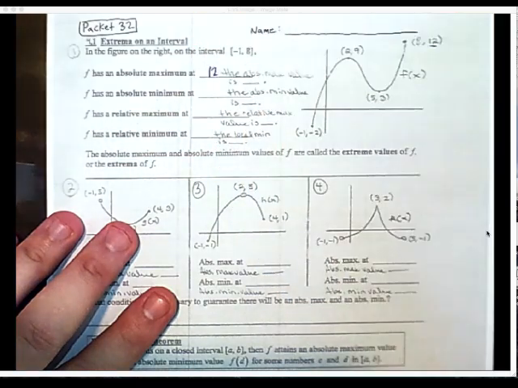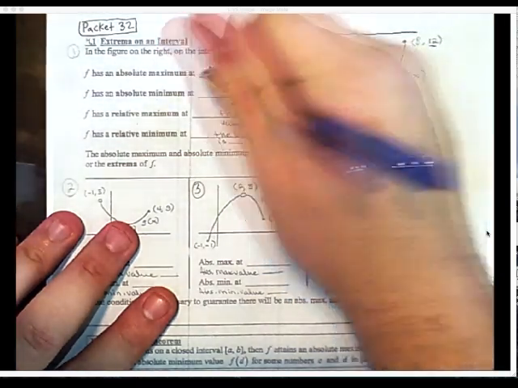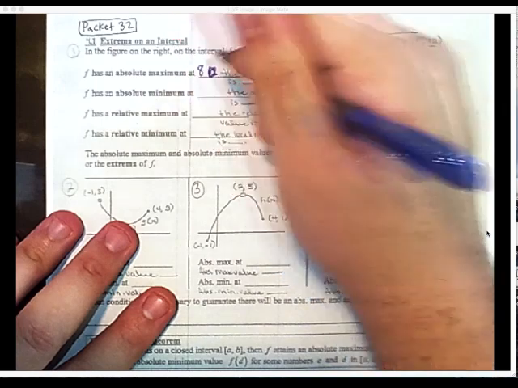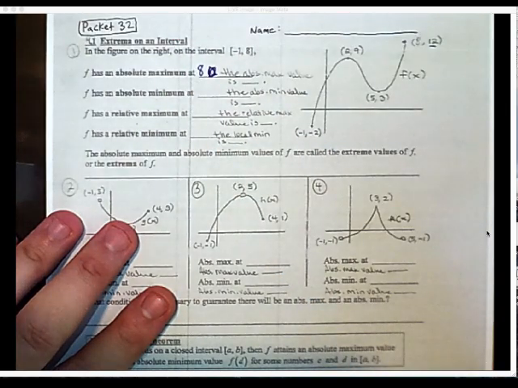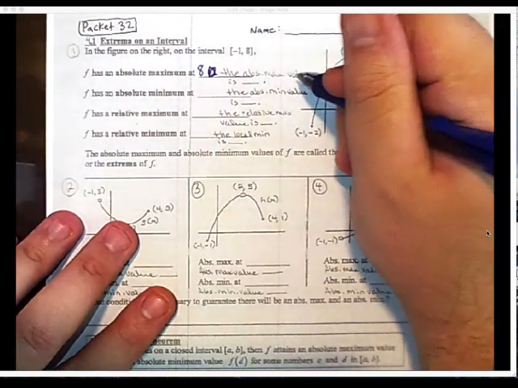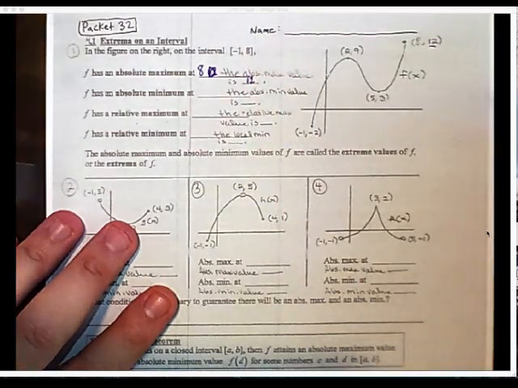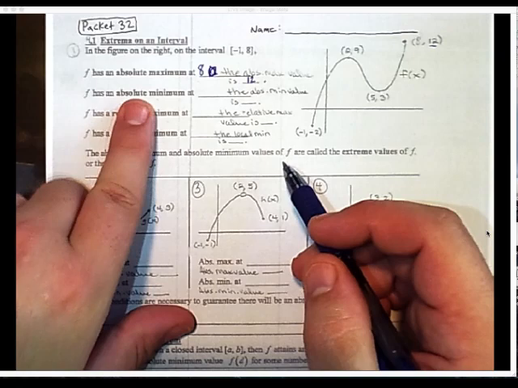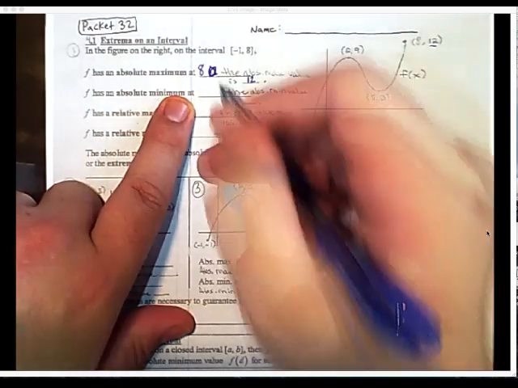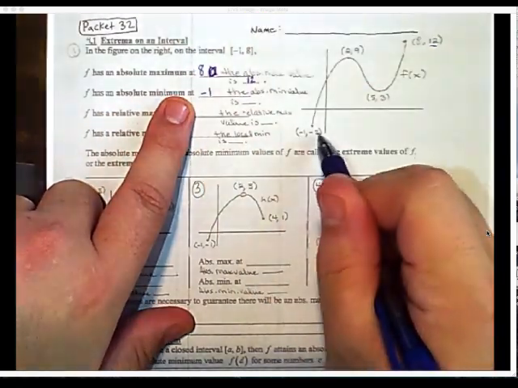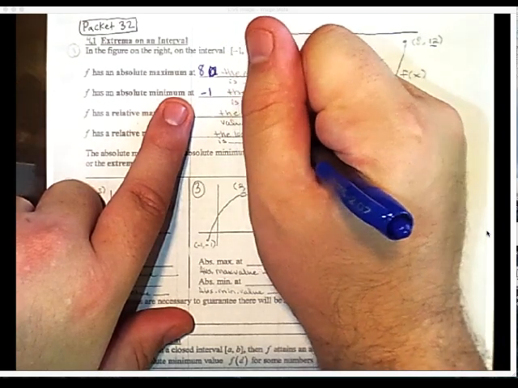That's the value. Or wait, it says at, excuse me. So the maximum happens at an x value of 8, and the absolute maximum value is 12. All right, f has an absolute minimum at an x value of -1, and the actual absolute minimum value is -2.